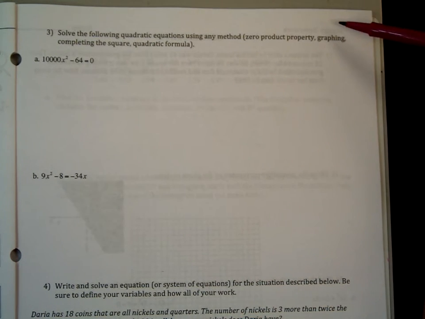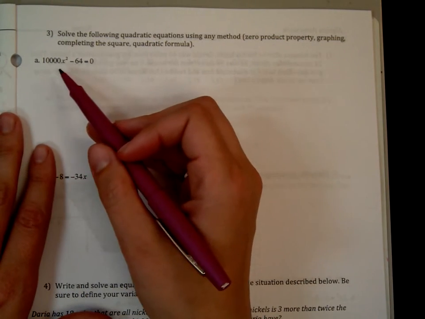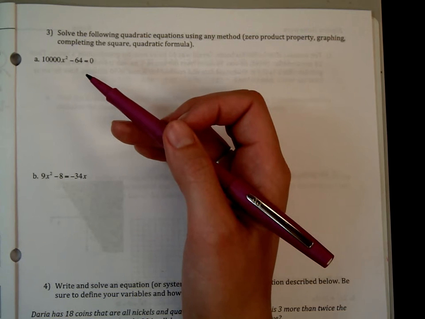Alright, number 3 says solve the following quadratic equations using any method. So zero product property, graphing, completing the square, etc. So the first thing I notice on this one is that it's got really big numbers, but that they're also divisible by 4. So I'm going to divide by 4 on both sides.